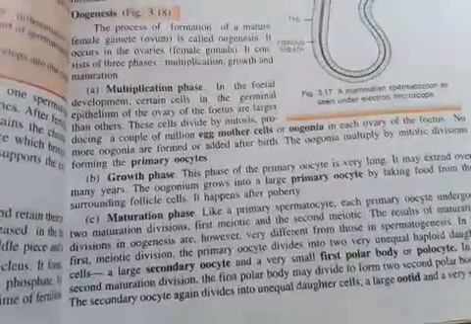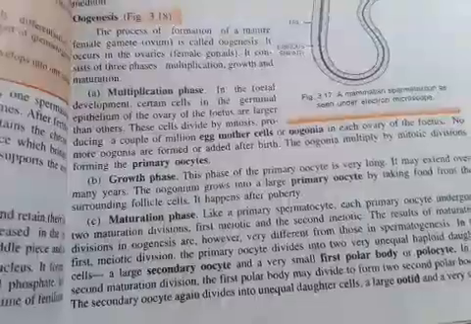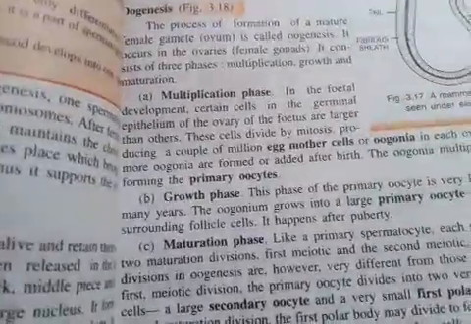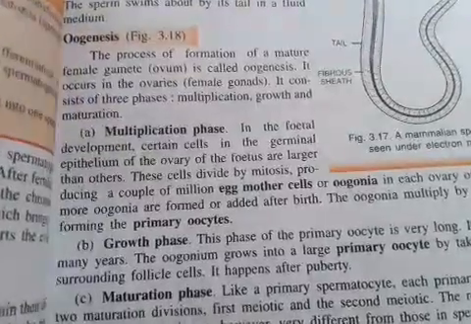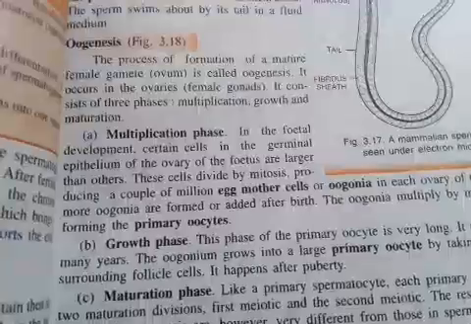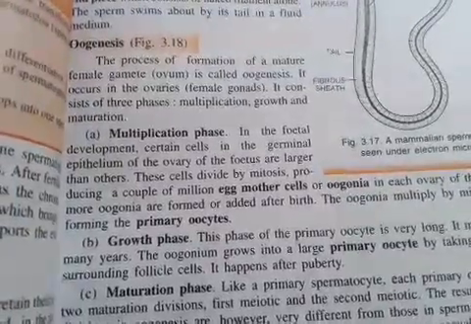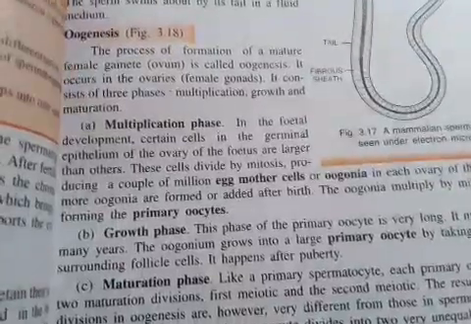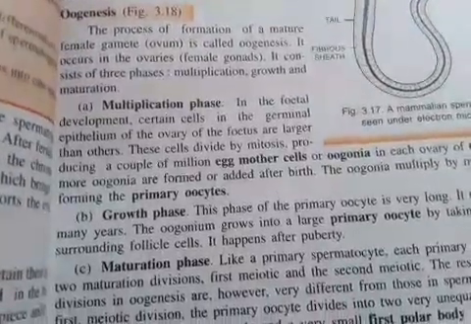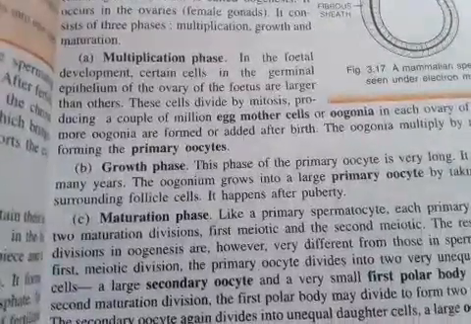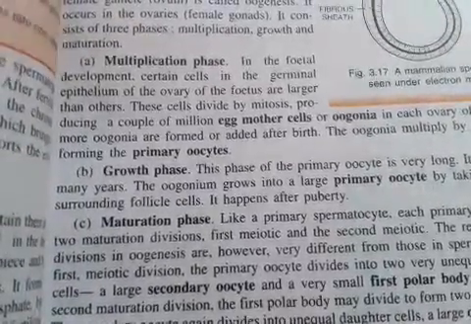As you know, female reproductive organs are known as the ovaries, so the production of the female gametes occurs in the female gonads, that are ovaries. Ovaries are present in the pelvic cavity, on both sides of the pelvic cavity. Similar to spermatogenesis, it comprises three phases. First is the multiplication phase, second is the growth phase, and third is the maturation phase.